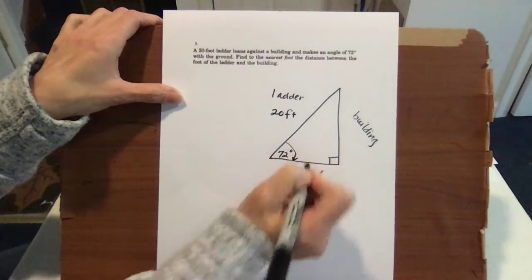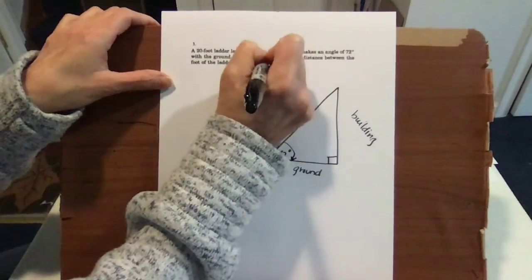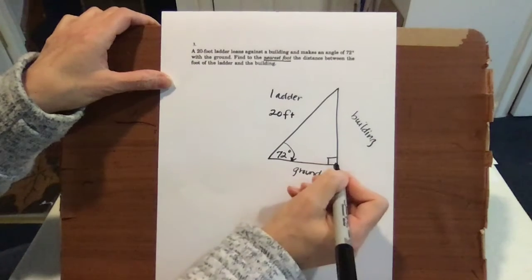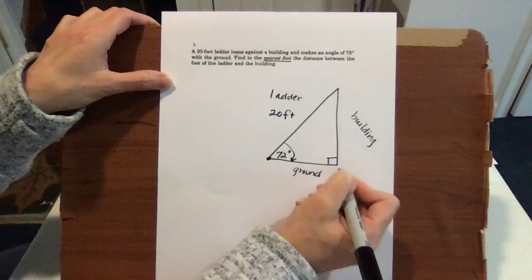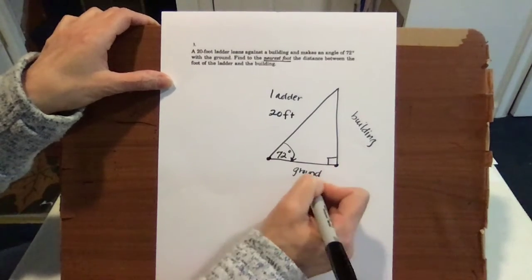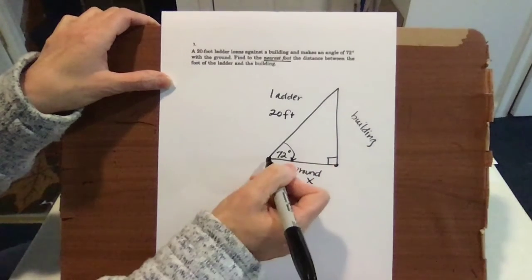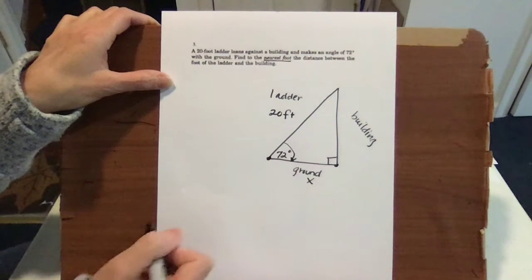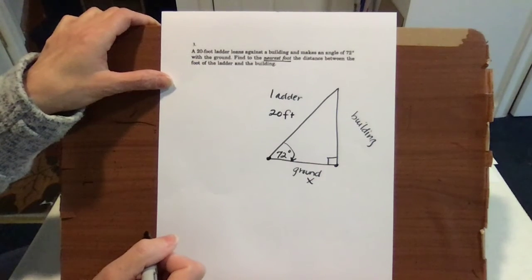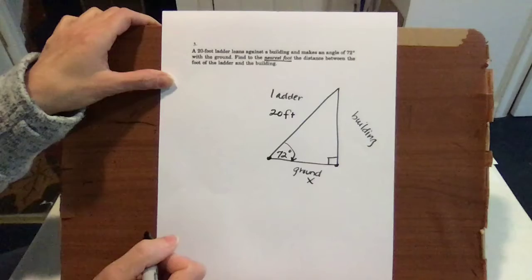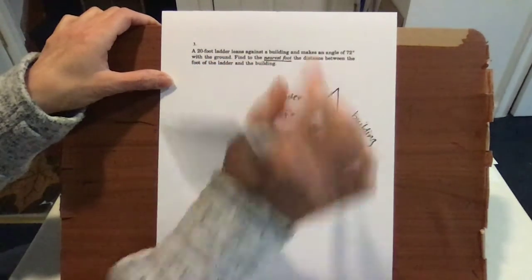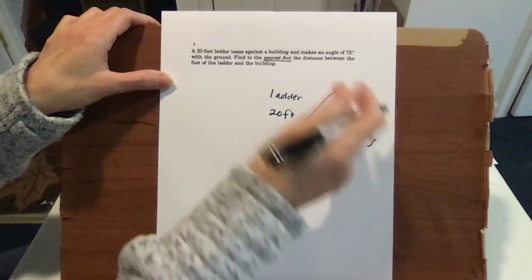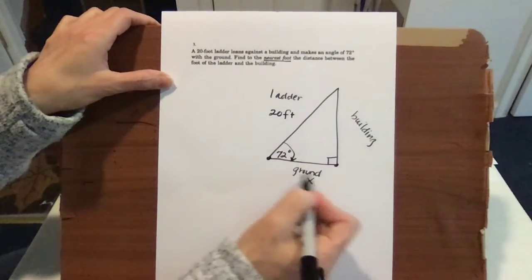Okay, we want to find to the nearest foot the distance between the foot of the ladder, right here, the bottom of the ladder, that's what that means, and the building, right here. So we need to know the ground distance from the bottom of the ladder to the bottom of the building. Okay, let's see what we have here. 20-foot ladder. All right, so we don't need to know anything about how high this rises on the building. We just need to know this.